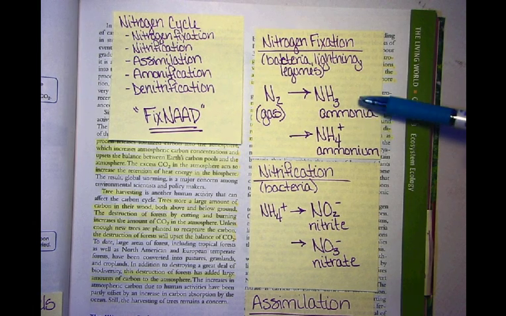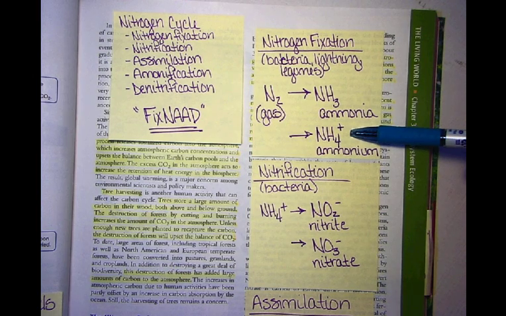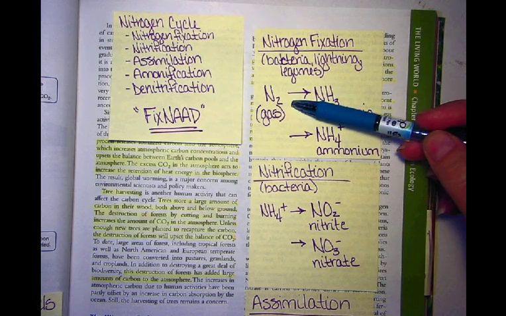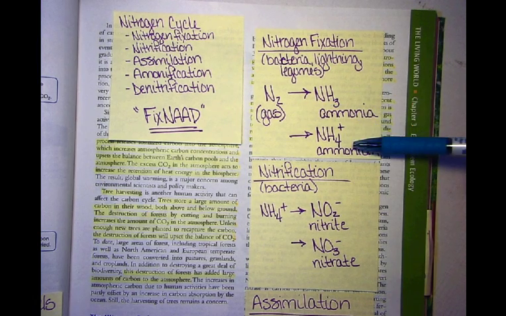Plants can use ammonia and ammonium. They don't like them so much, but if there's no other nitrogen available, they will use them. So now it can get into the food chain. As nitrogen gas, it cannot. So if we eliminate all those bacteria, we are going to have a problem.